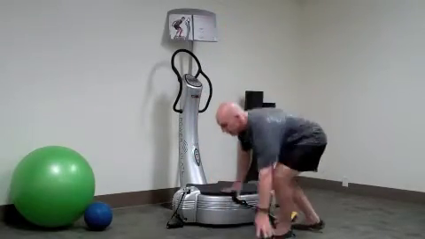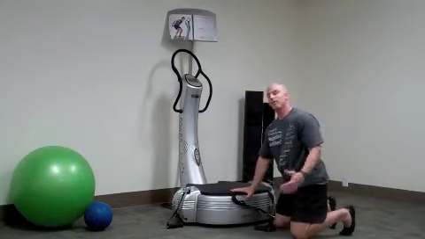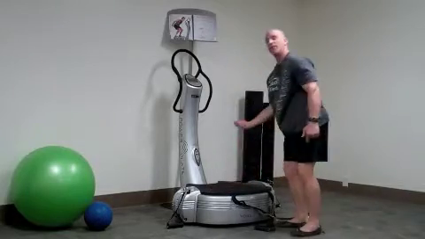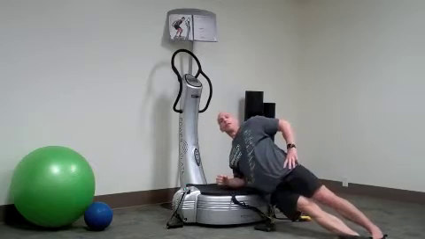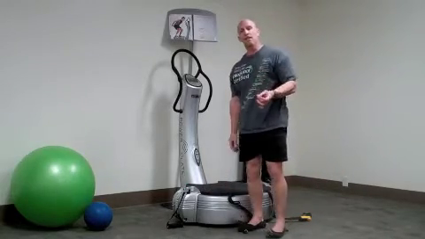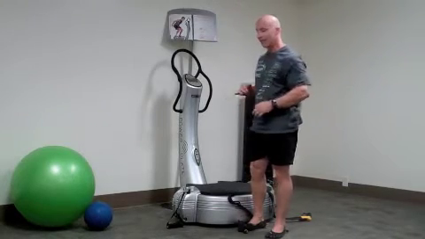The supine, where my feet could be up on the platform. I also have a prone position, where I can have my hands on the platform and or my feet could be on the platform. A sideline as well. So I have a standing, a seated, a kneeling, a supine, a prone, and a sideline.